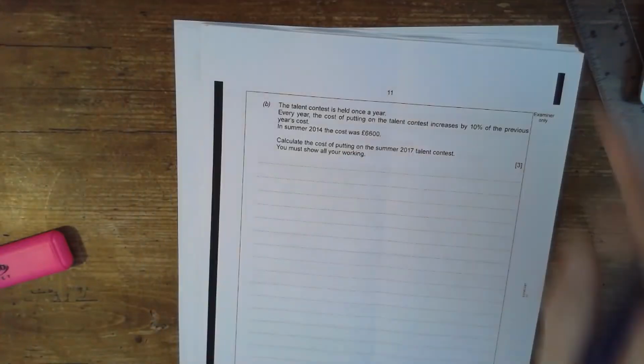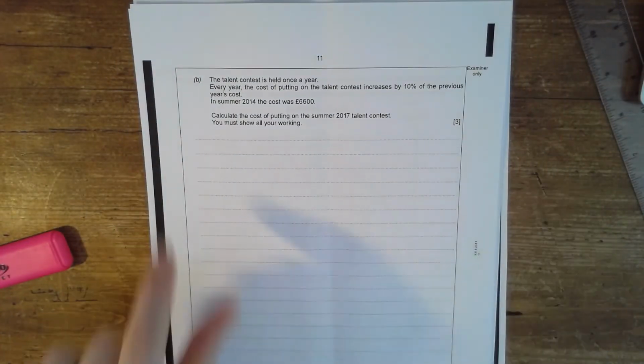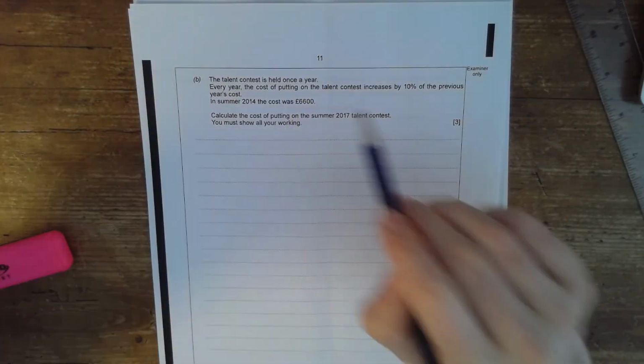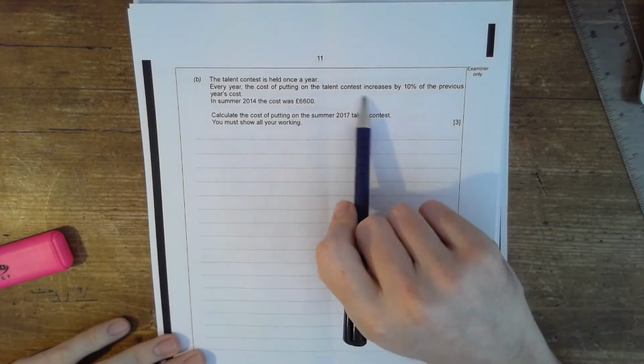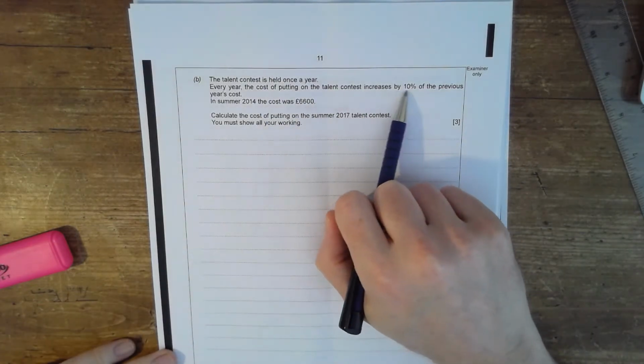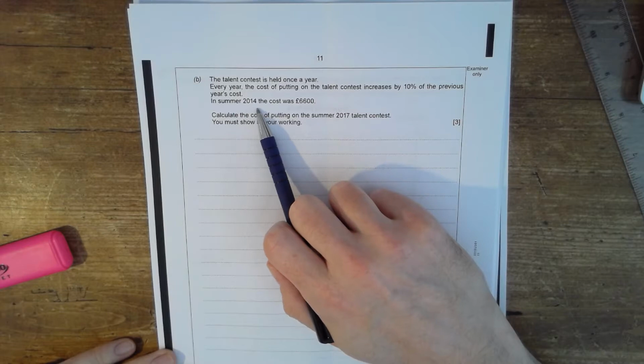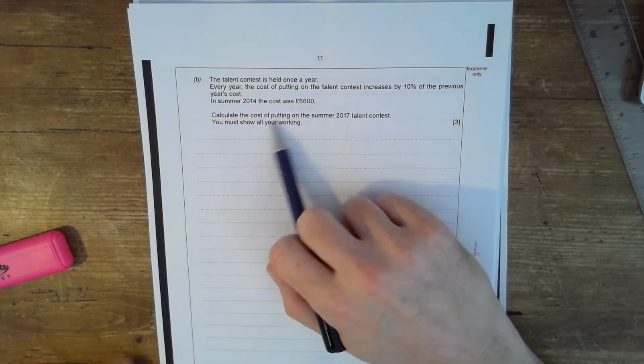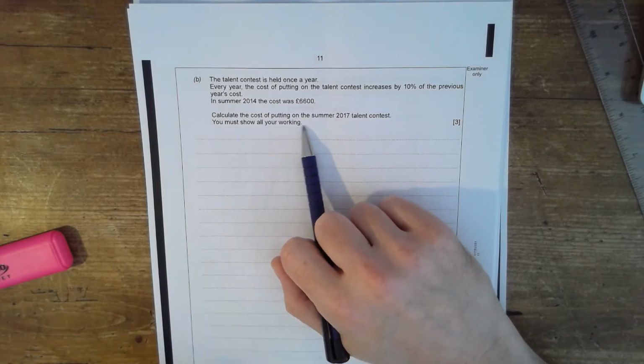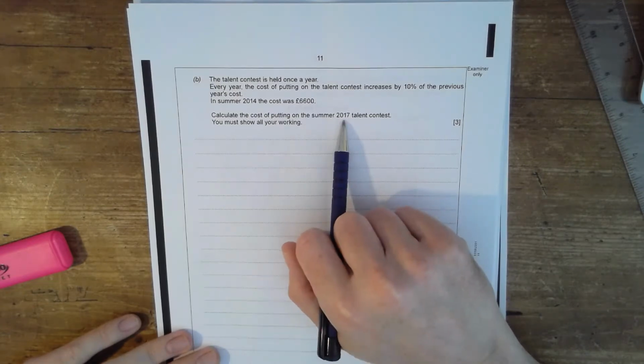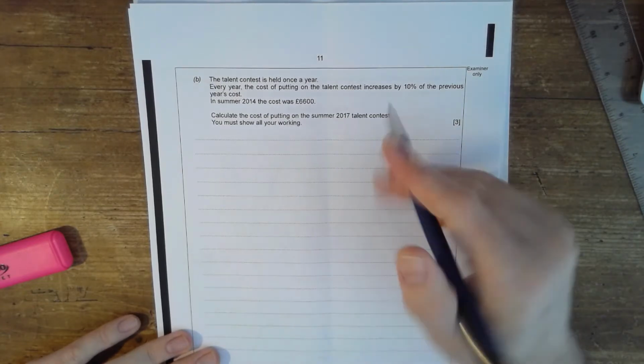Question 5b, page 11. It says the talent contest is held once a year. Every year, the cost of putting on the talent contest increases by 10% compared to the previous year. In the summer of 2014, the cost was £6,600. Calculate the cost of putting on the summer contest in 2017. You must show all your working.